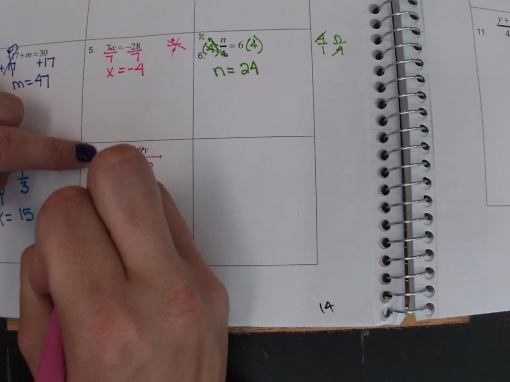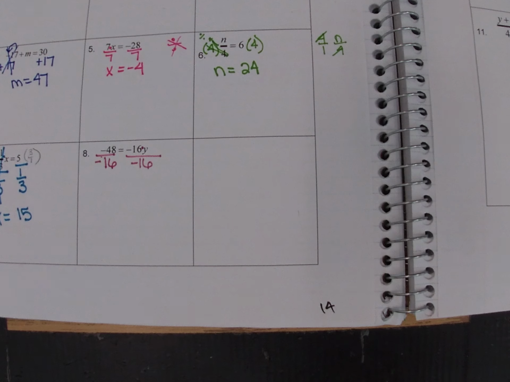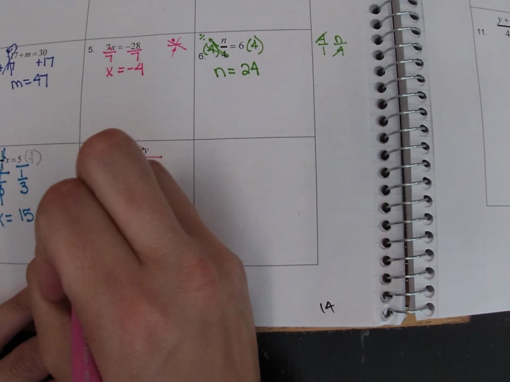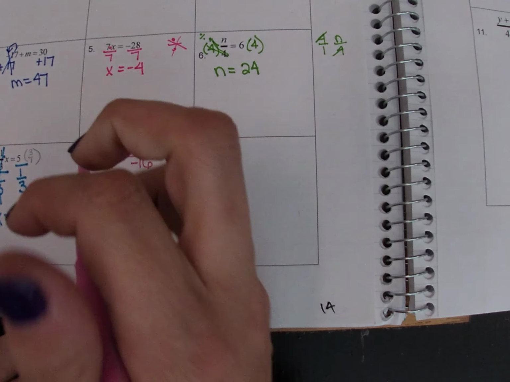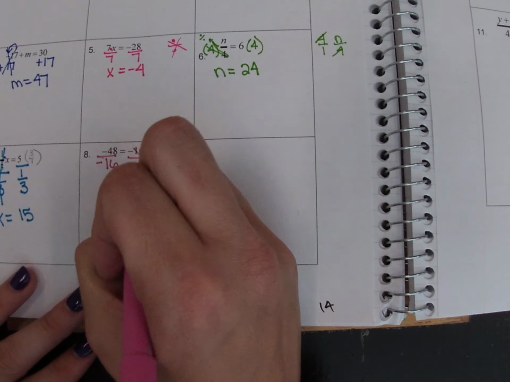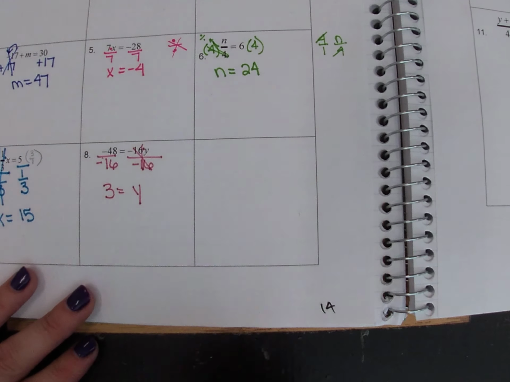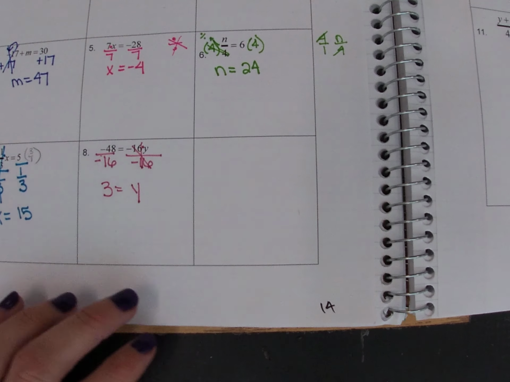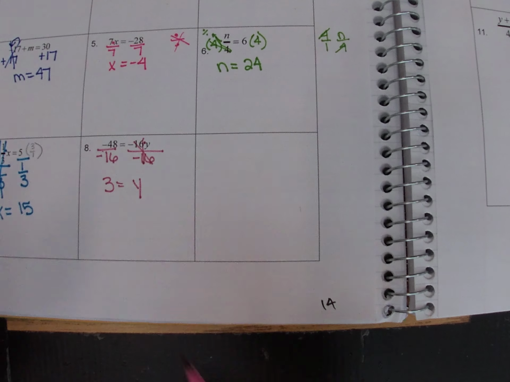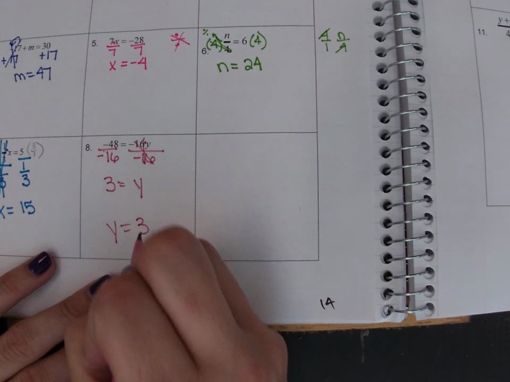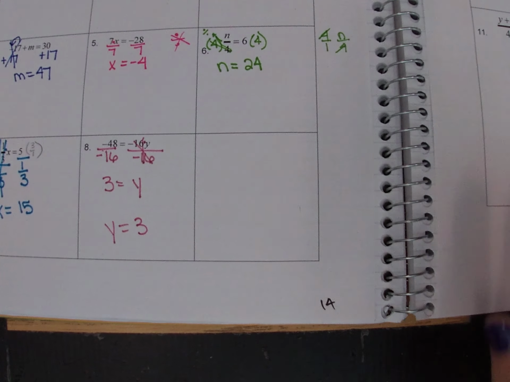I'm going to do that exact same thing on my other side of the fraction. Okay, and then when I divide, negative 48 divided by negative 16 is going to give me a 3. My 16s are canceling out, and I'm left with a y. Now, while I would give you full points for this, we tend to write this with our variable first, and so we flip it and say y equals 3.